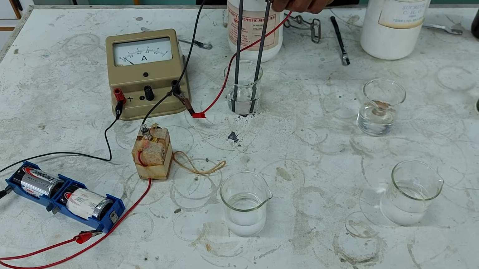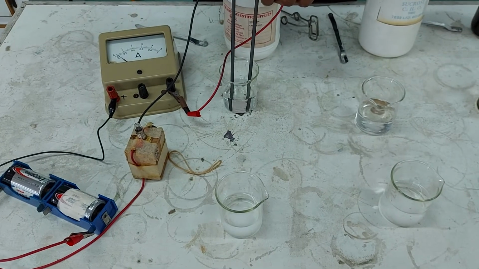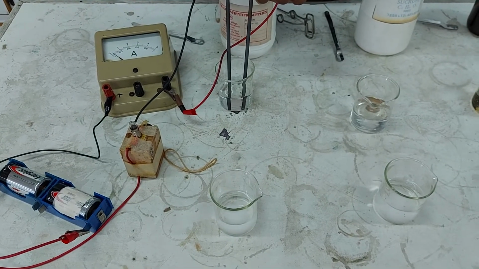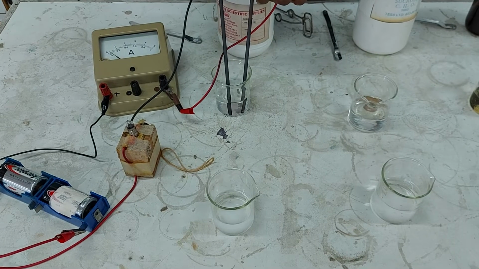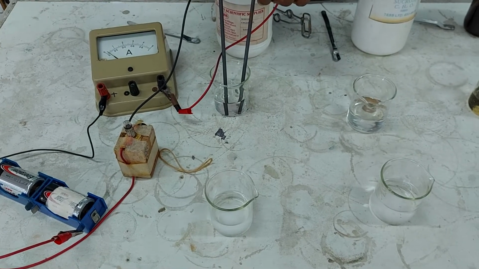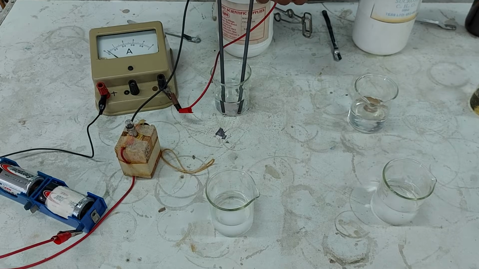And I don't know, Miss, are you picking up that at all? Yeah. Right? There's a reading there. What does that tell us? So does sodium chloride conduct electricity? I want to believe you know the answer for this.